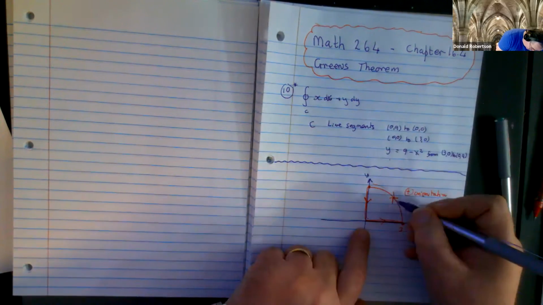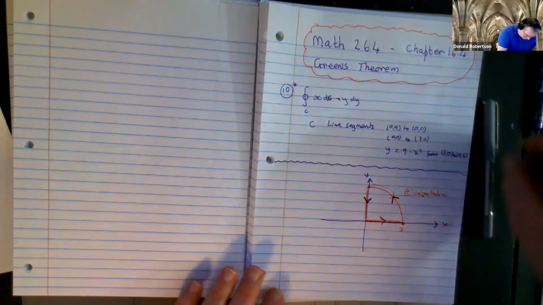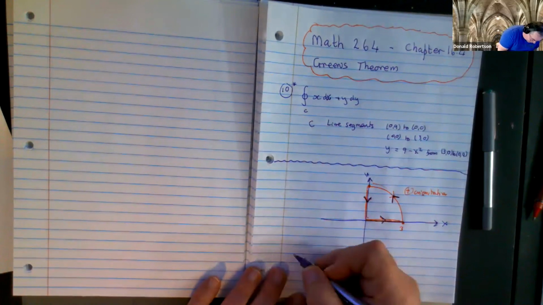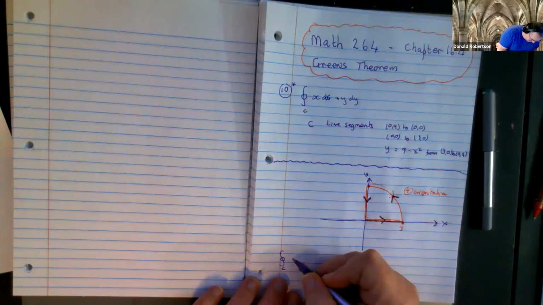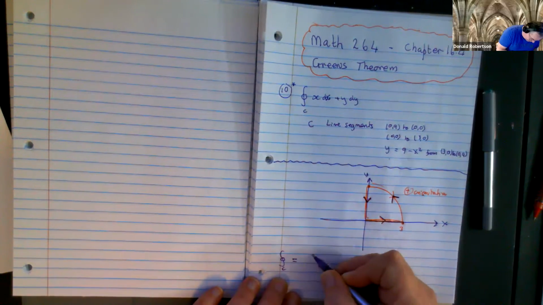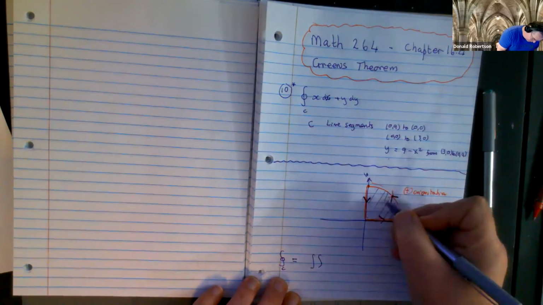I'll put this in blue because it looks like an X. This is the way we're going, based on that information. So we should be able to put this package together. That line integral is going to be a double integral over D, which is that region there.